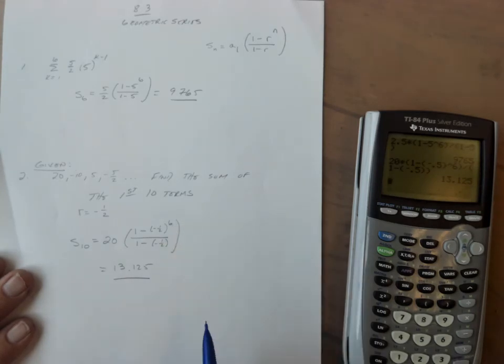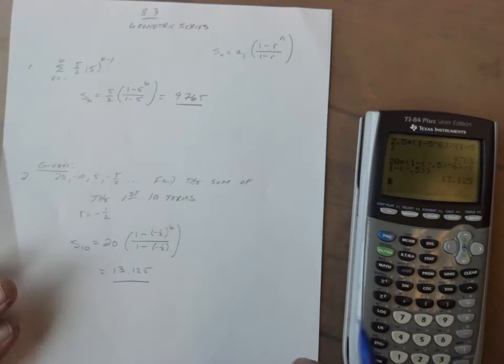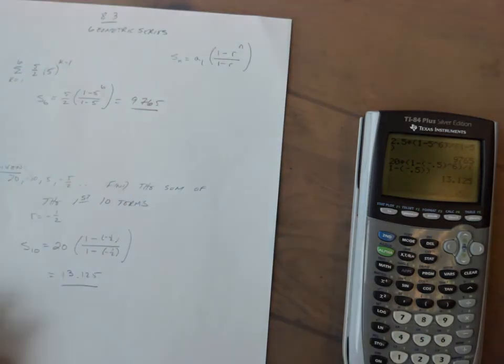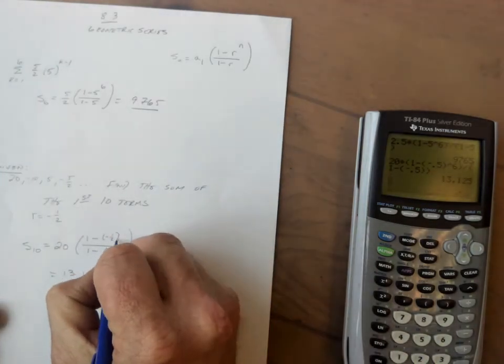So again, that's the sum of the first 10 terms, oh, I wrote 6. That's a problem. I don't know if anybody picked up on that. I did that from the last problem. So we're not doing 6 terms, we're doing 10.